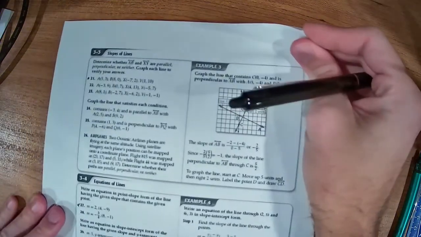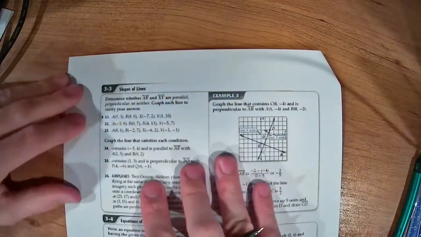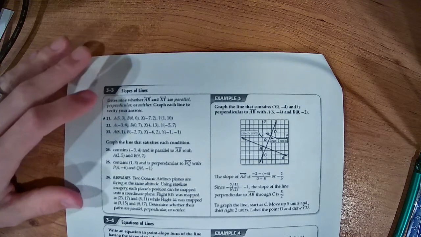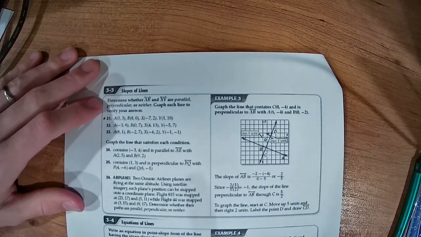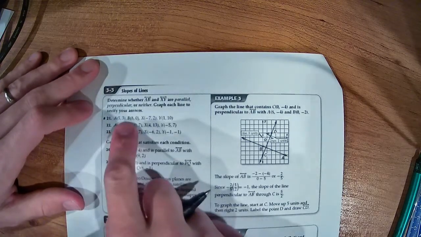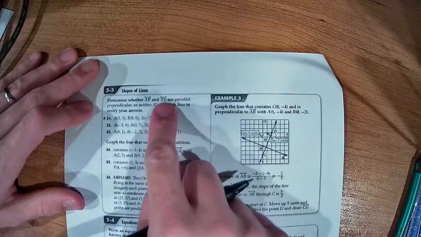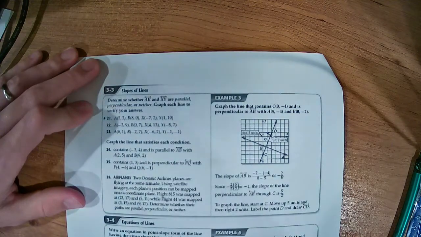Let's get into, where are we? Here we go. Parallel versus perpendicular versus neither. All right, it's entirely possible that you can end up with something that's not parallel or perpendicular. So I've got AB, that line, and XY, that line, and I need to see if our two lines are parallel, perpendicular or not.